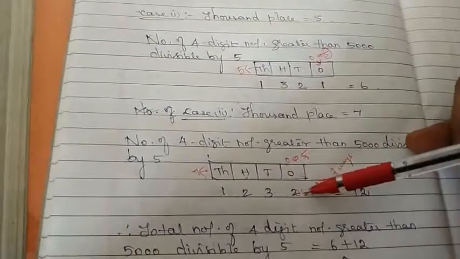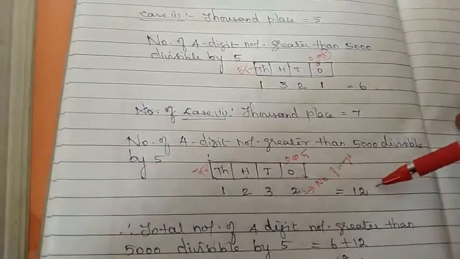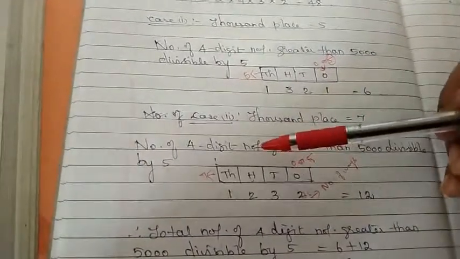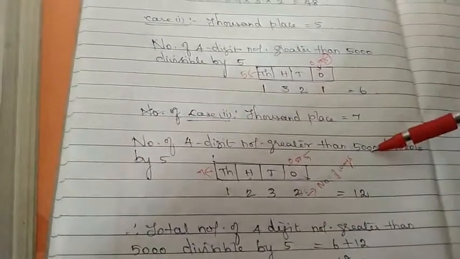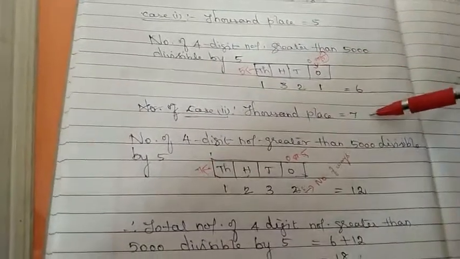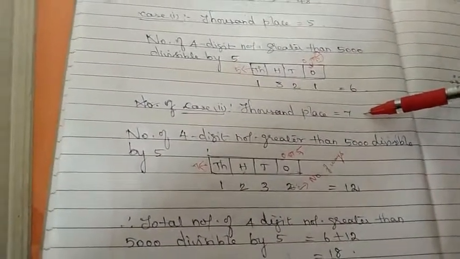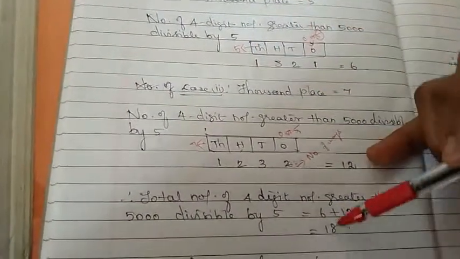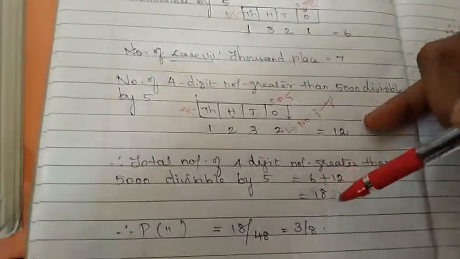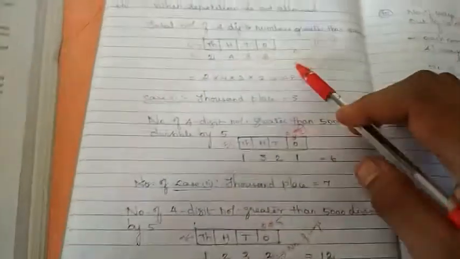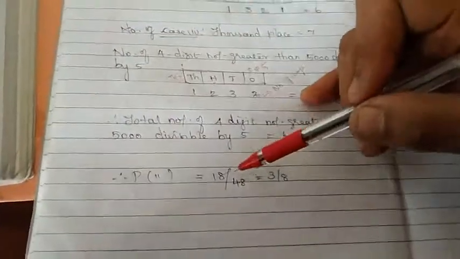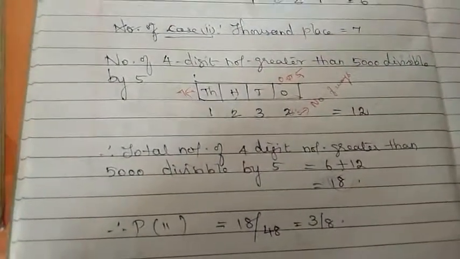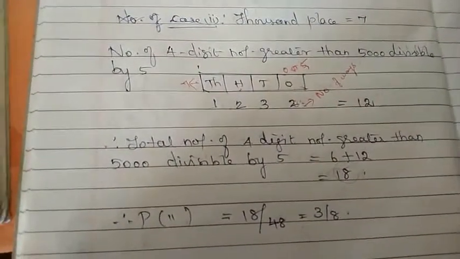Now if you multiply all these, 2 3s are 6, 6 2s are 12. So there are 12 numbers which are 4-digit number greater than 5000 divisible by 5 when it takes up the 1000th place as 7. Now we have to add these two. 6 plus 12 is 18. So this is our favorable outcome. So the probability is favorable outcome divided by total number of outcomes. So it is 18 divided by 48. Right? Understand and do it properly.